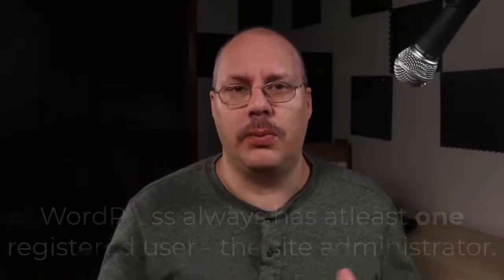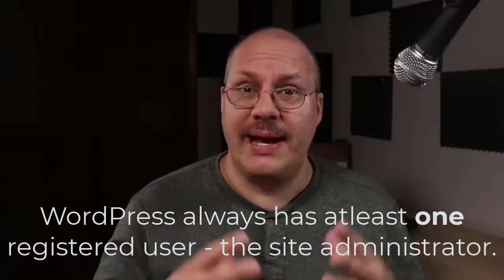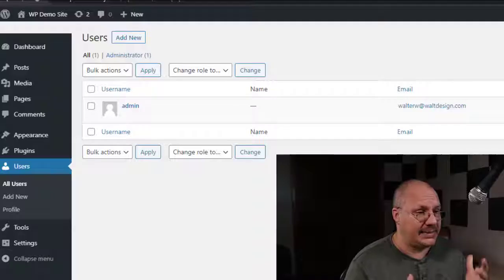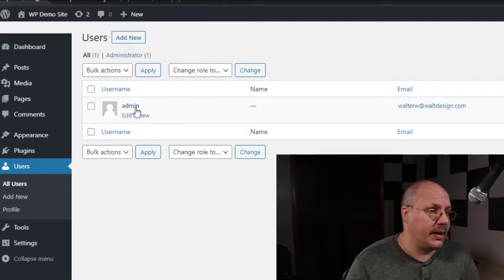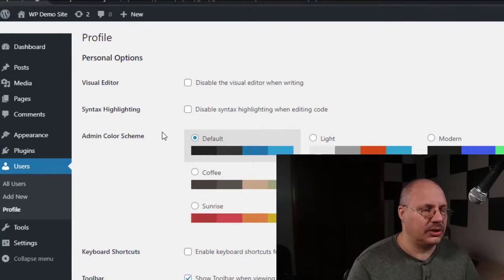As I mentioned when we talked about users, every WordPress site has one default user. That's an administrator. Now, they can have different usernames, and in this case, you can see it listed here as admin. I'm going to click on admin real quick, and this is what's going to allow me to edit this. And inside of this, you'll notice there's a couple different things that are immediately available to you.